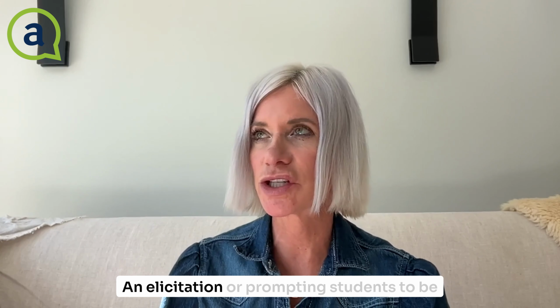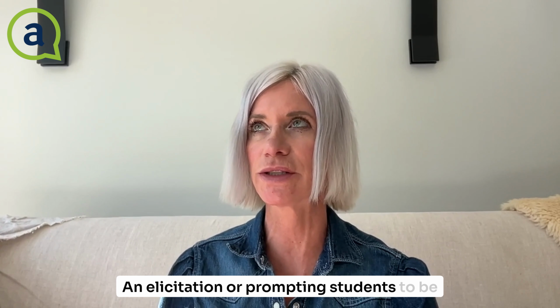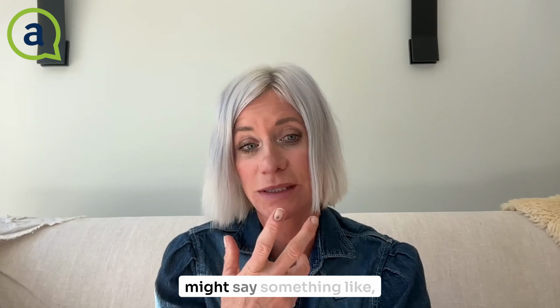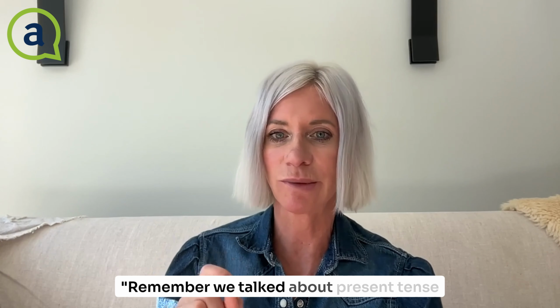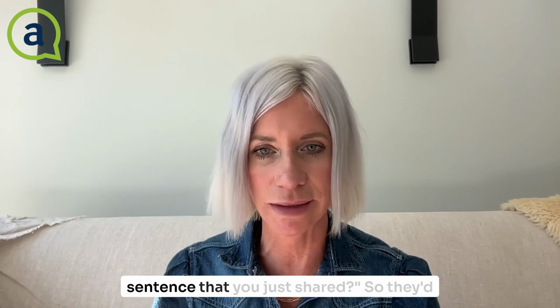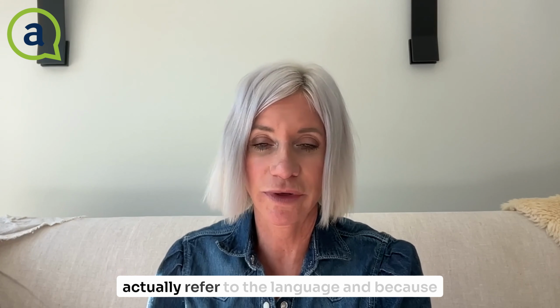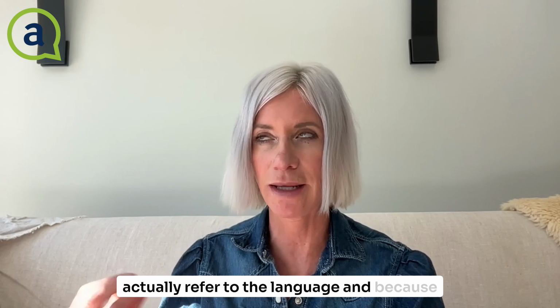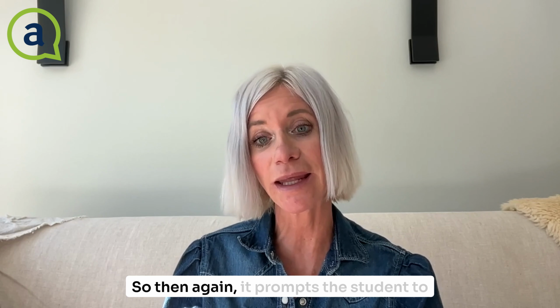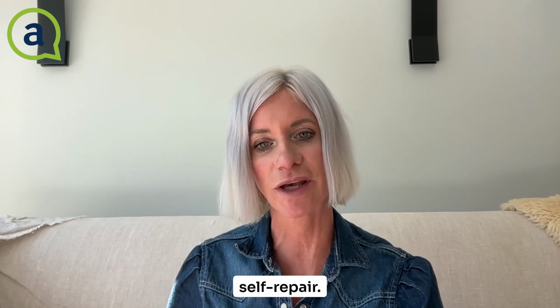An elicitation is prompting students to be metalinguistically aware. So a teacher might say something like, remember, we talked about present tense verbs. How would you use the verb correctly in the sentence that you just shared? So they'd actually refer to the language, because they've been teaching different aspects of the language. So then again, it prompts the student to self-repair.